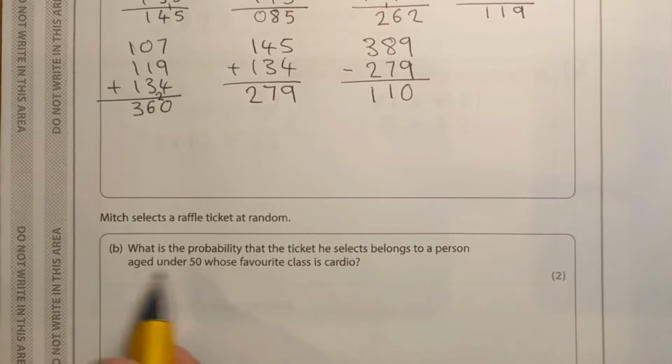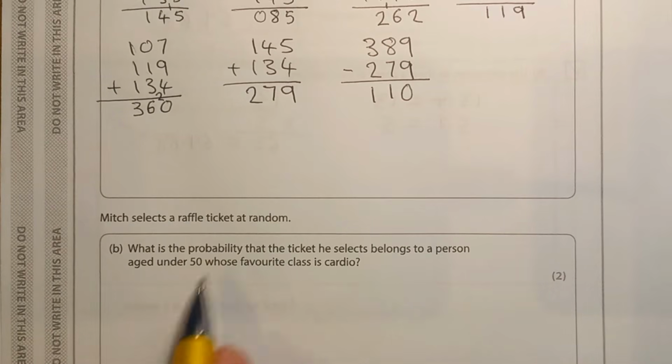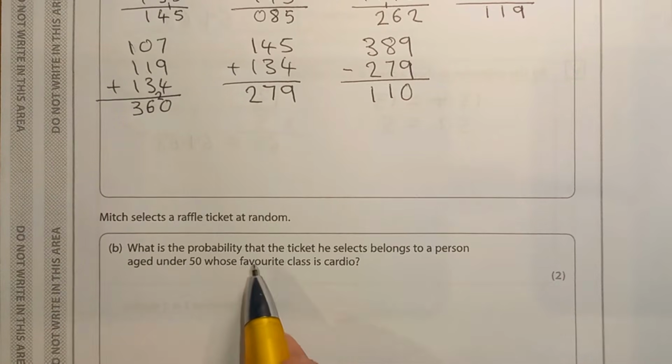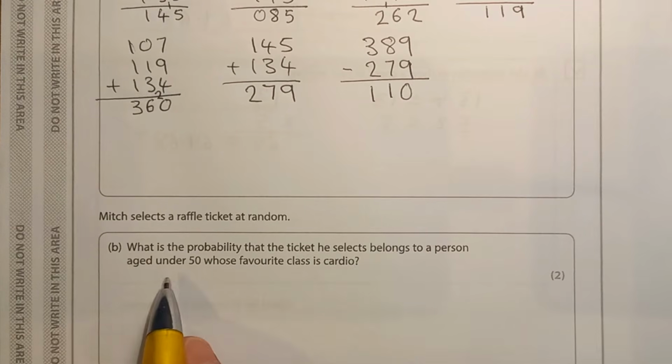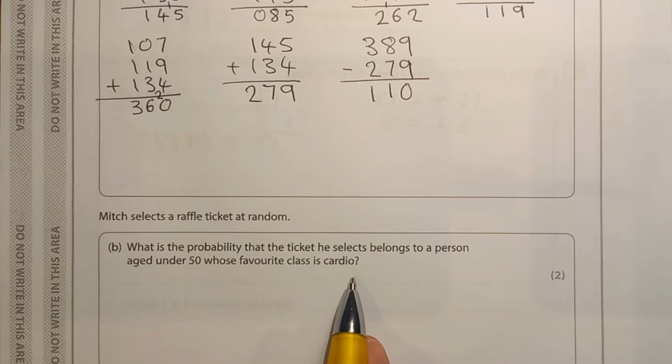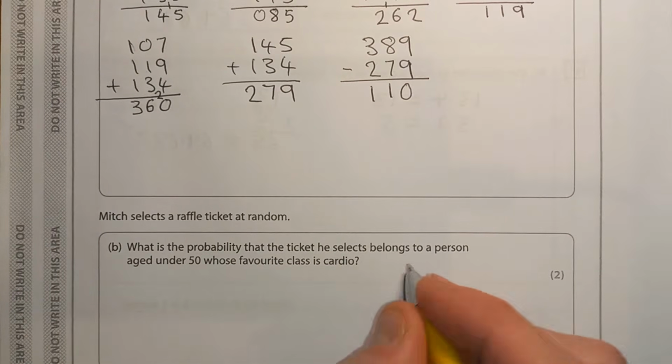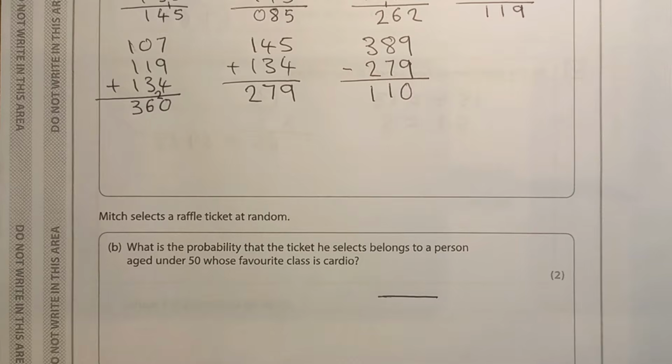Mitch selects a raffle ticket at random. What is the probability that the ticket he selects belongs to a person aged under 50 whose favourite class is cardio? It's a probability question. So we're going to give our answer as a fraction.